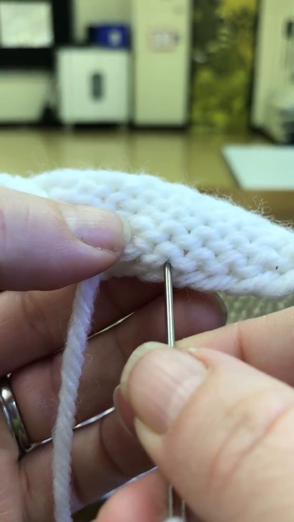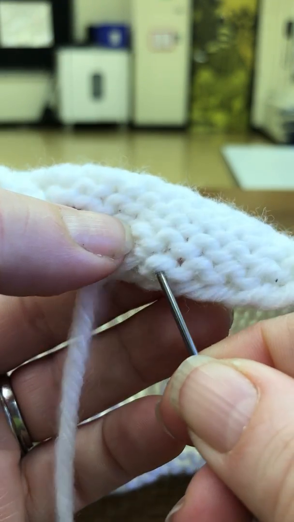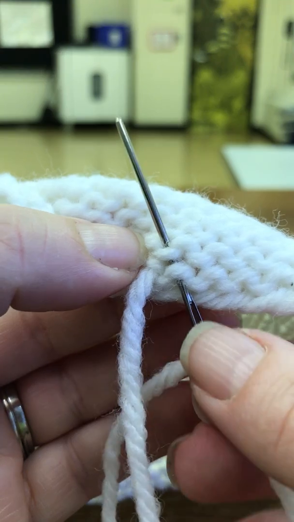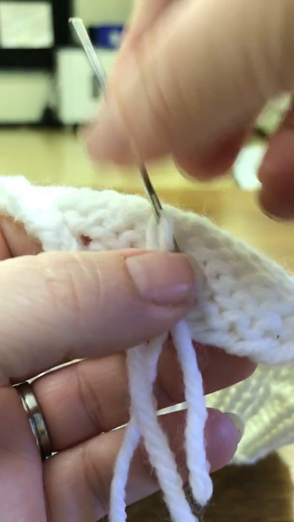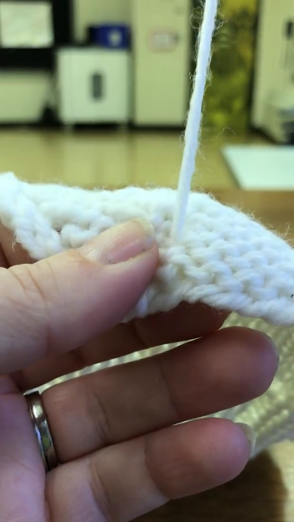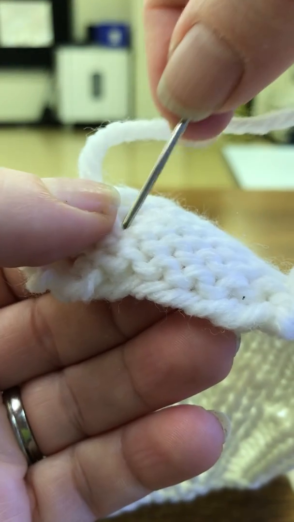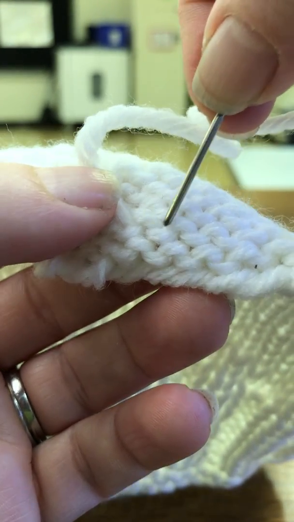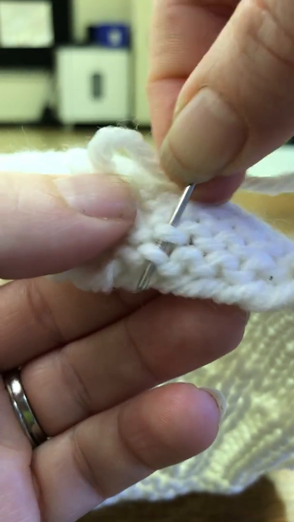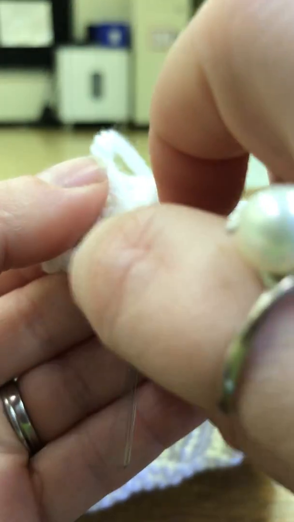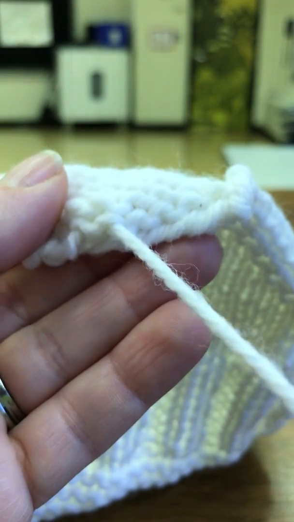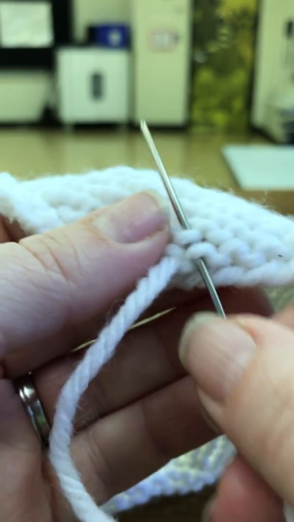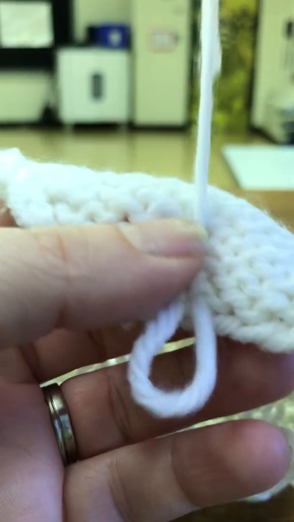So I'm going to go up through one and up through the next one. And then I'm going to follow the next umbrella and go down and down. So when you're weaving ends, you're always just going through two loops at a time, and you're just trying to follow the curve of the yarn that is already there.